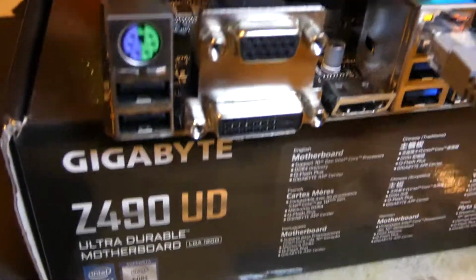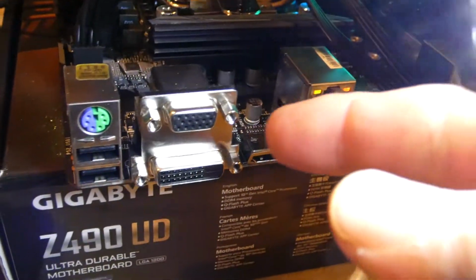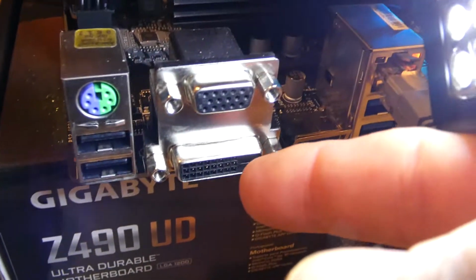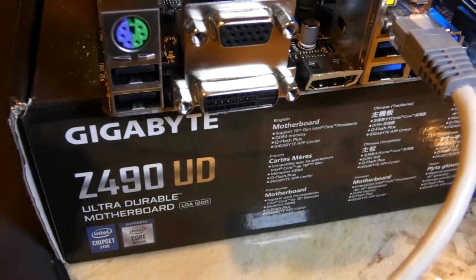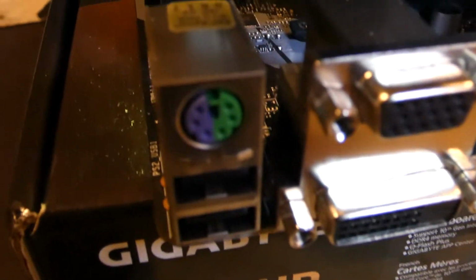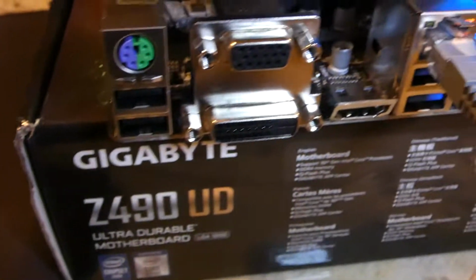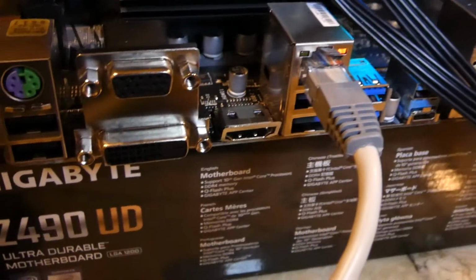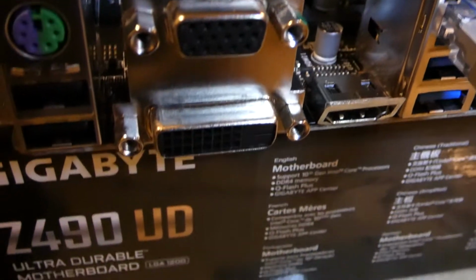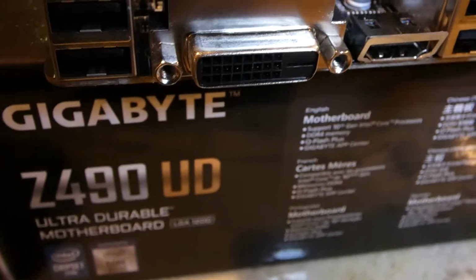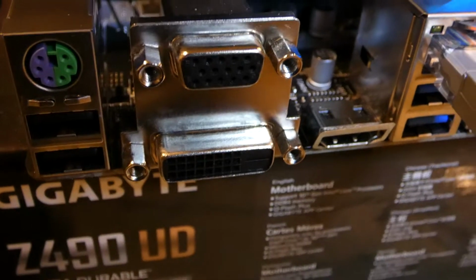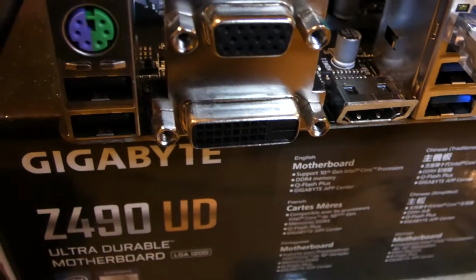So this guy has a VGA connector, all right, and DVI dual right there. Also has the green and purple there. That's the old PS2 style. All right, so that's one thing you're going to notice as we went back to the Z690. You have the more common connectors for today.